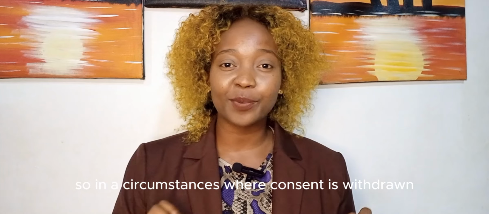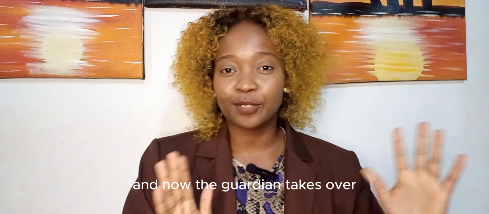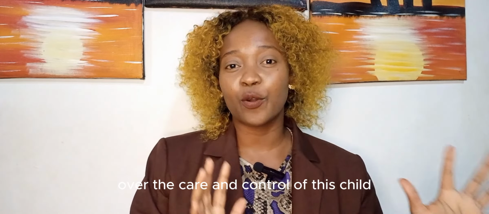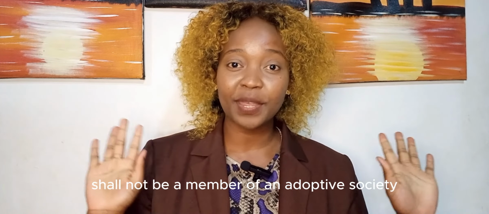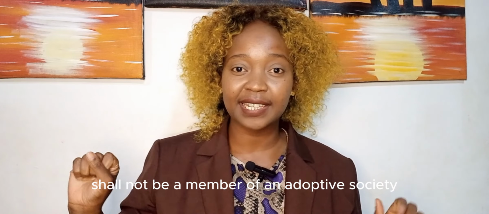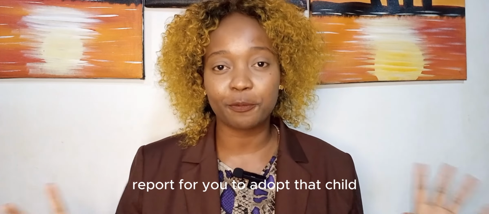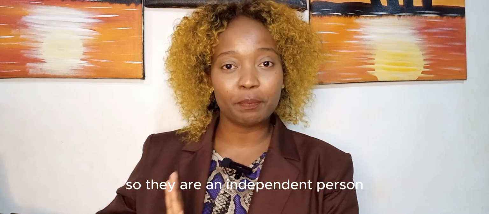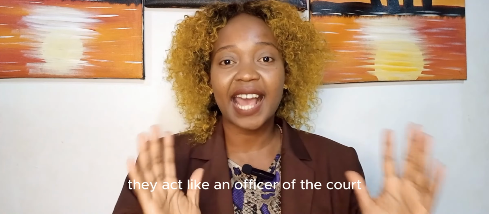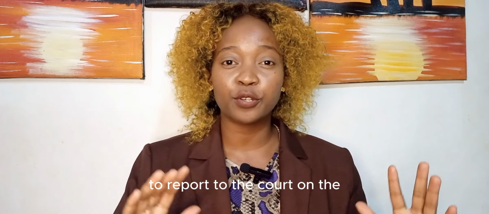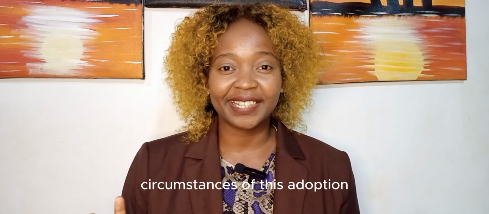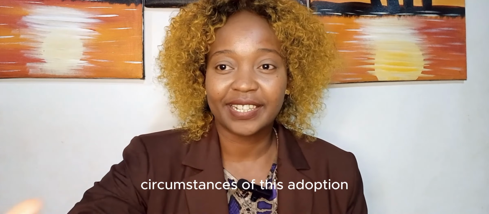So in circumstances where consent is withdrawn, the guardian takes over the care and control of this child. And also note that this guardian shall not be a member of the adoption society that gave the report for you to adopt that child. So they are an independent person. They act like an officer of the court to report to the court on the circumstances of this adoption.